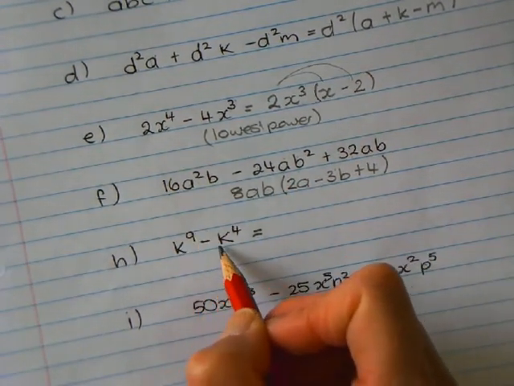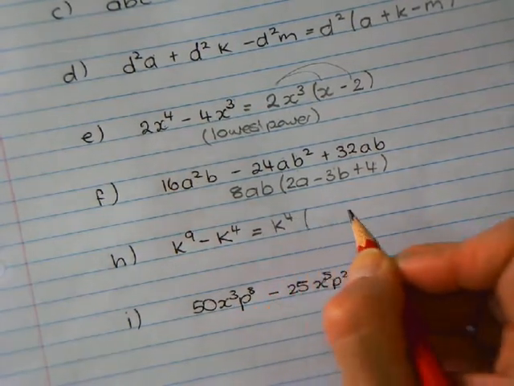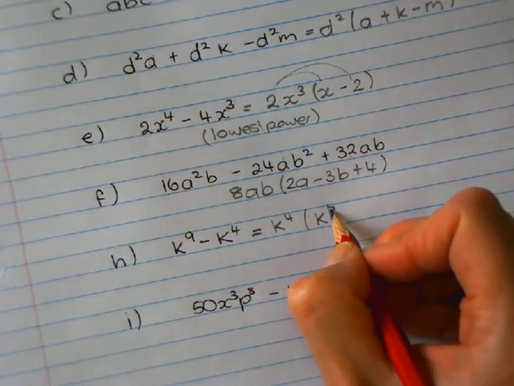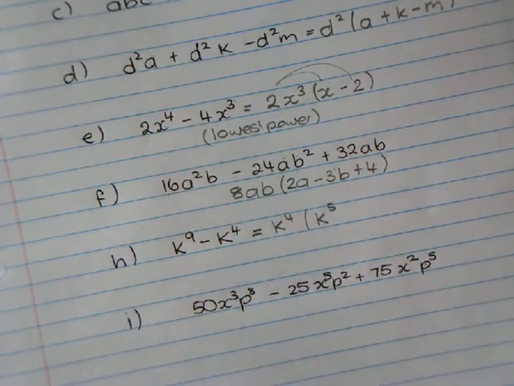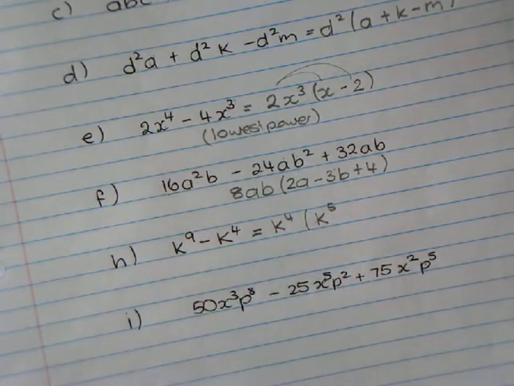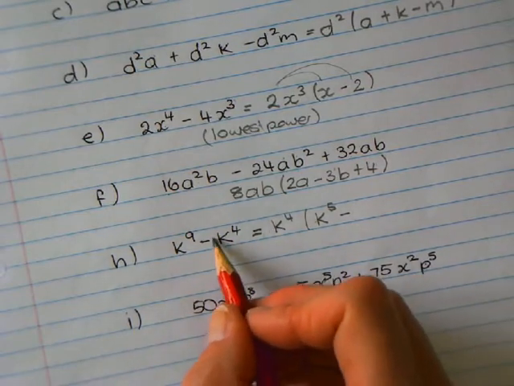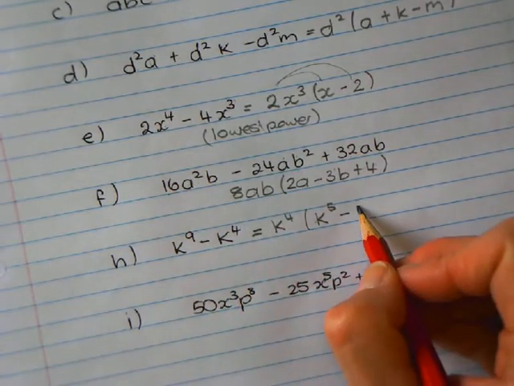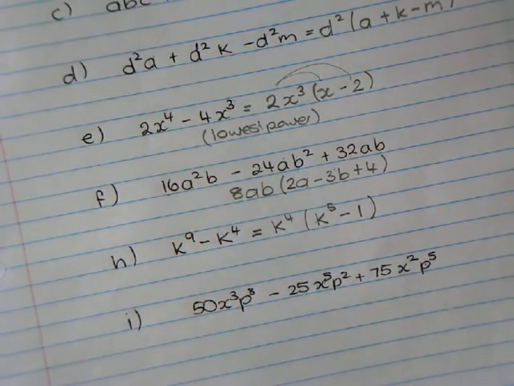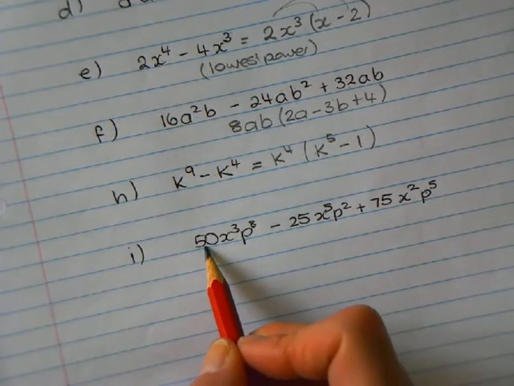Again, looking here, I've got k to the power 9 minus k to the power 4. The lowest power is k to the power 4. So, to make k to the power 9, I simply write k to the power of 5. Because remember, when we multiply, we add the powers. k to the power 4 times k to the power 5 gives me k to the power 9. Minus, I need minus k to the power 4, and I've got a positive, so it's minus 1. Minus 1 times k to the power 4 will give me minus k to the power 4.